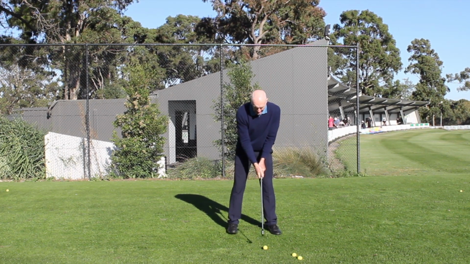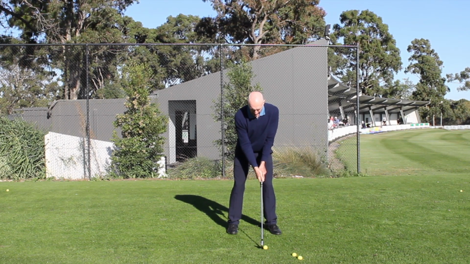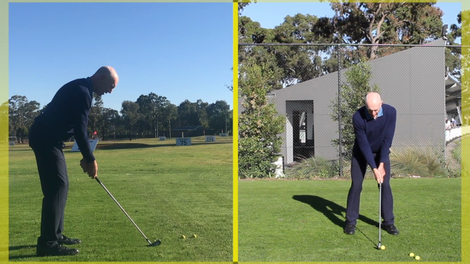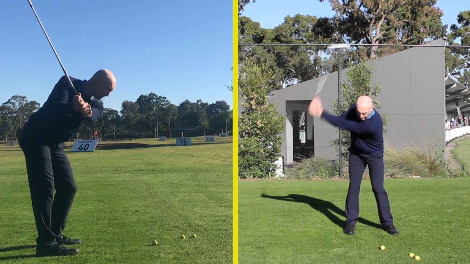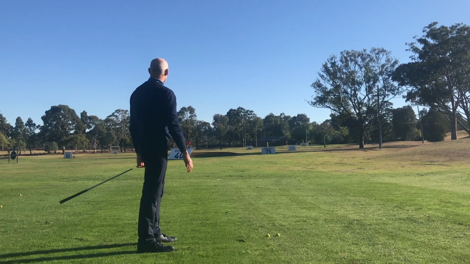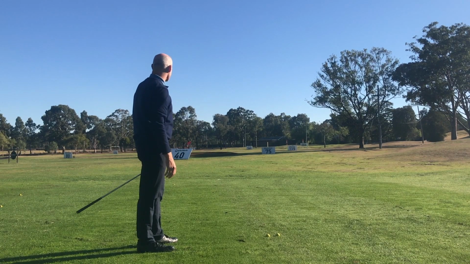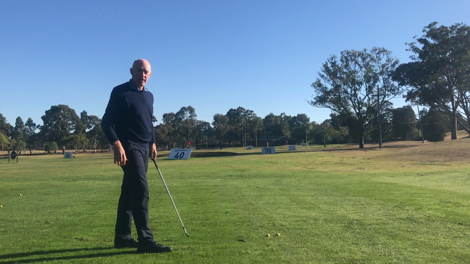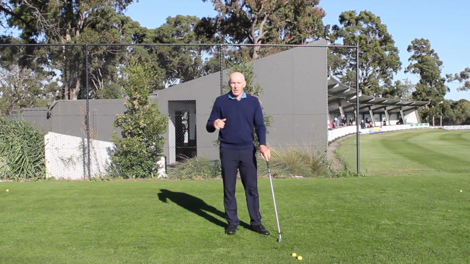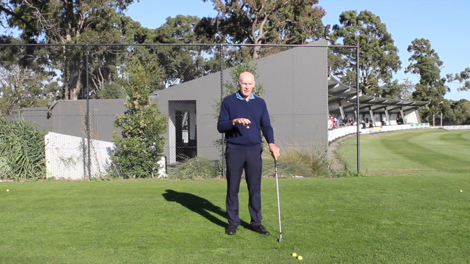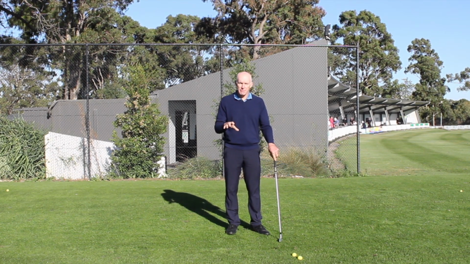So let's play a shot, and you'll see that my hand path is going to be just as I've described, but my club path is still going to be more correct. And I've got a straight flighted shot there because my swing path was correct and my hand path was correct. So practice that movement, watch for it, particularly with a lot of your shorter shots.